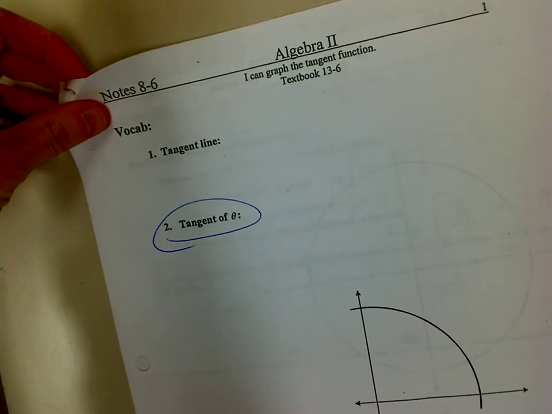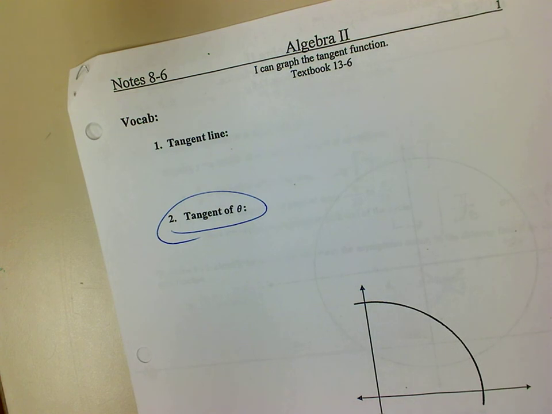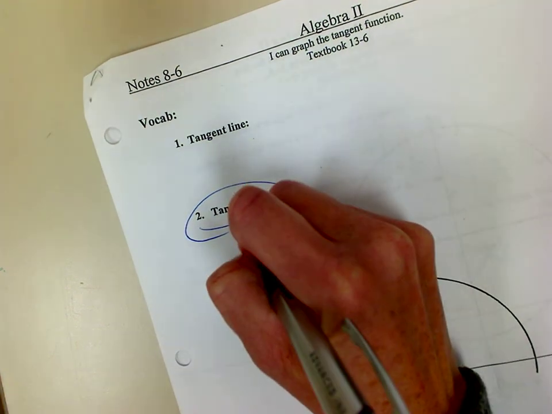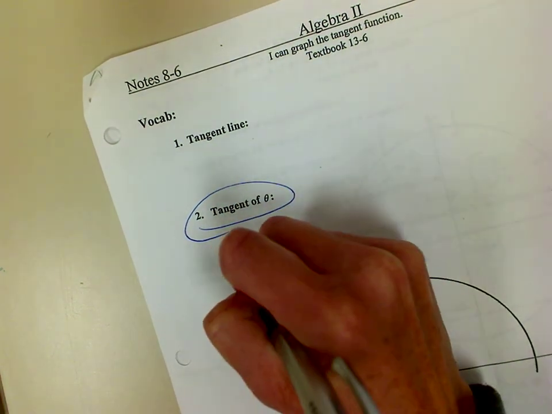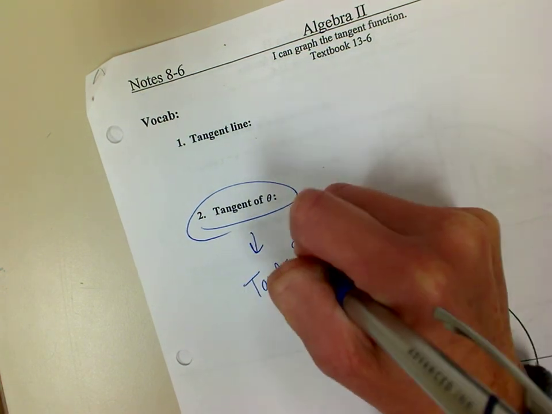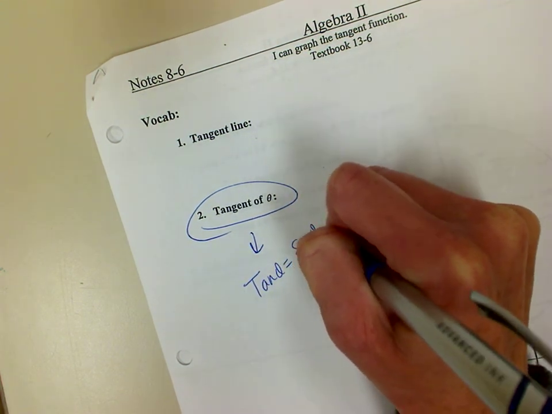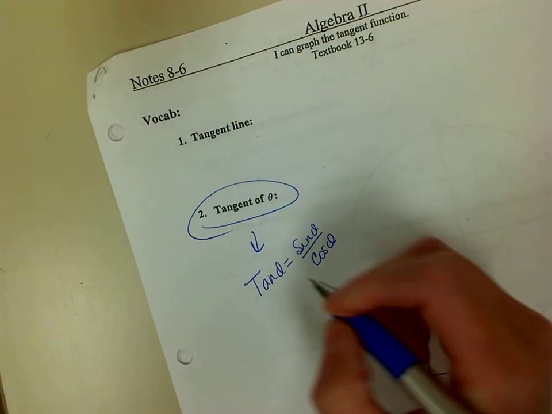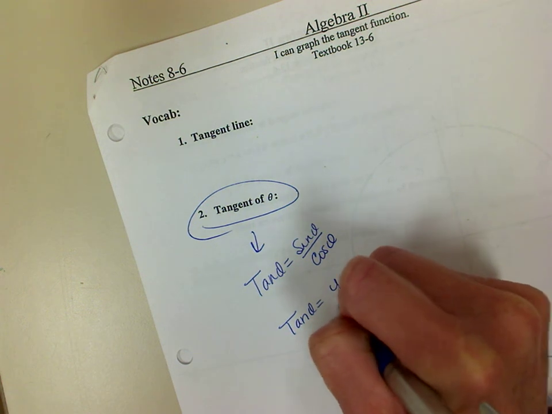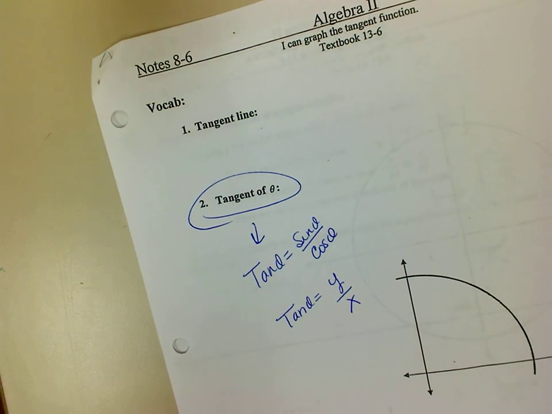Okay, last section of chapter 8 is tangent. So, all you have to write down on the first page is that to find tangent, it is going to be sine divided by cosine. In other words, it is going to be y divided by x. That's all I want you to write on the first page. So now I want you to flip to the second page.